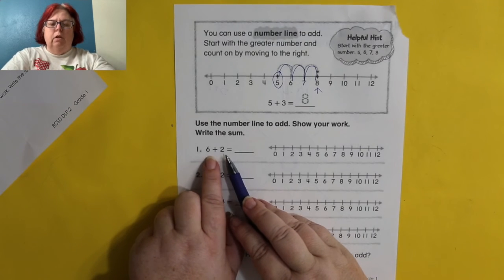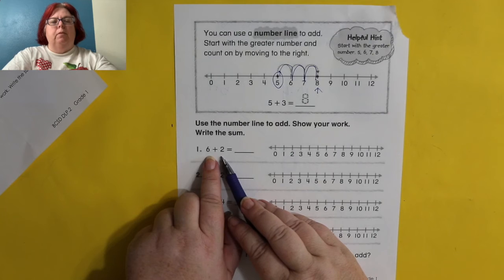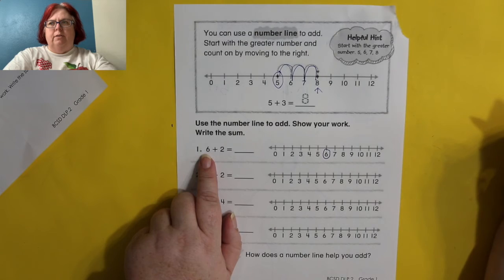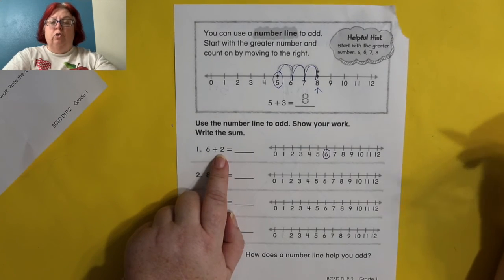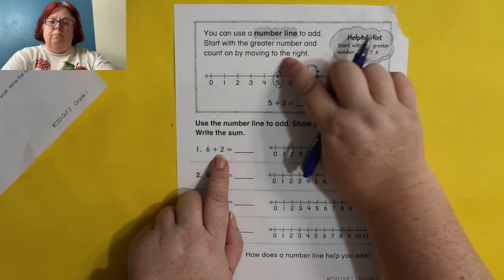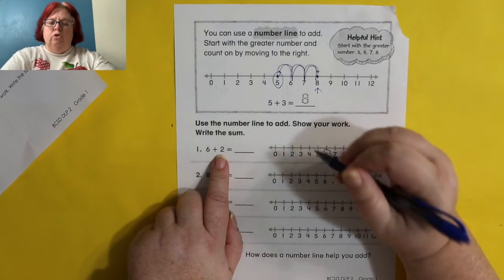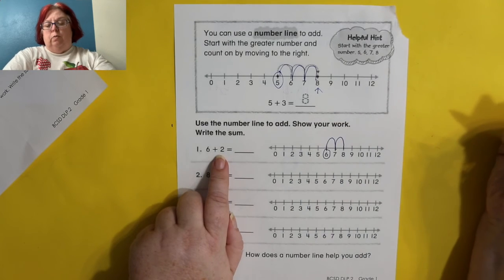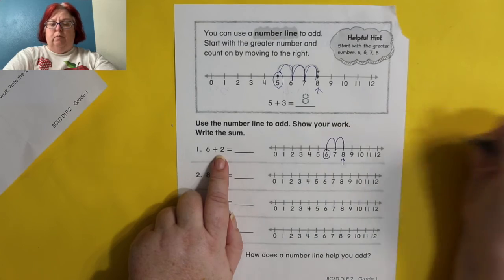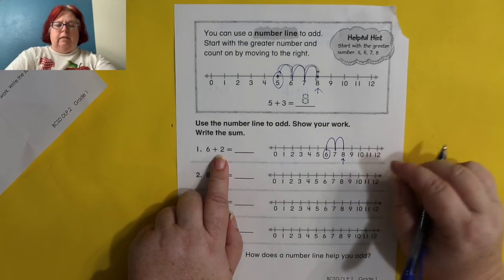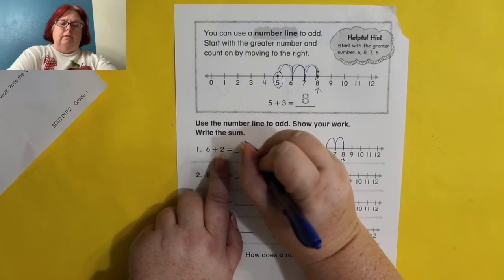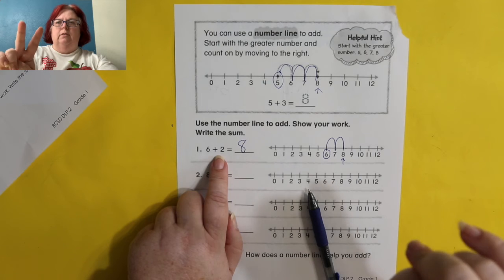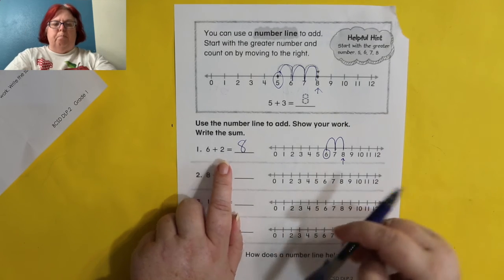6 plus 2. So which one is the greater number? So 6 is your greater number. So you're going to circle the 6. So go ahead and circle the 6. Then we're going to make 2 jumps. So we want to show 2 jumps, like this one shows 3. So we're going to do 2 jumps starting at the 6. 1, that's 1 jump. And 2, that's 2 jumps. And what number did we stop on? The 8. 6, 7, 8. And we can check that with our fingers to see if we're right. 6 plus 2, 6, 7, 8. And see, we got the same sum.